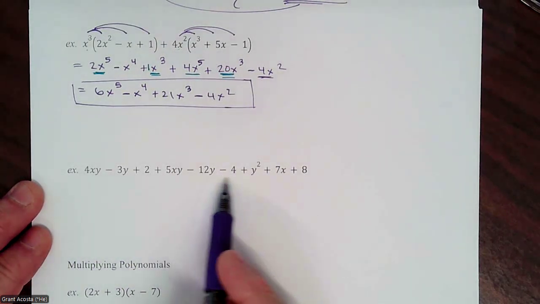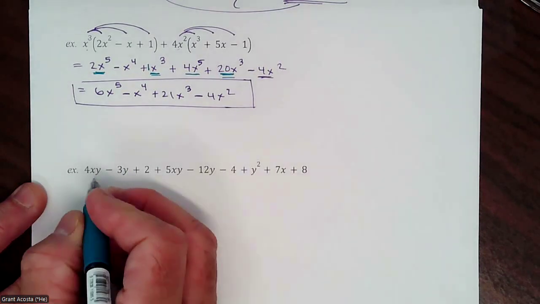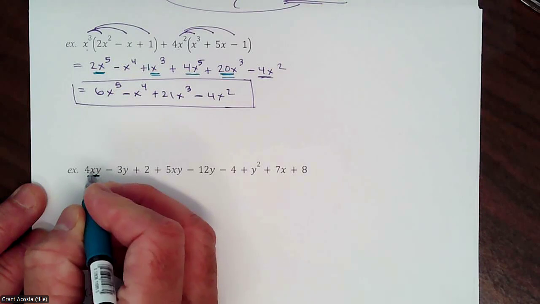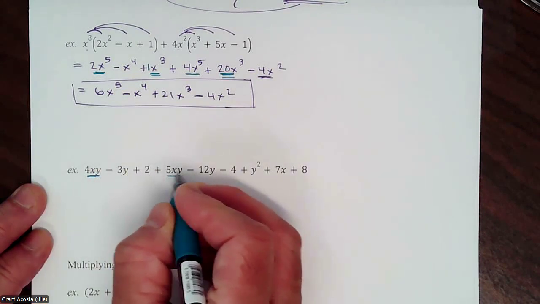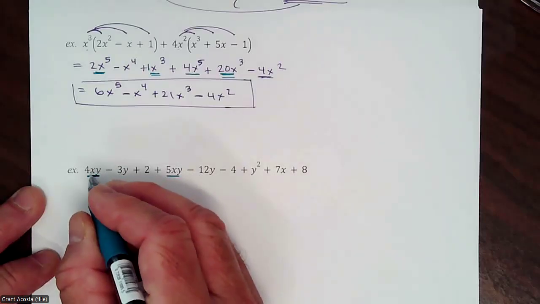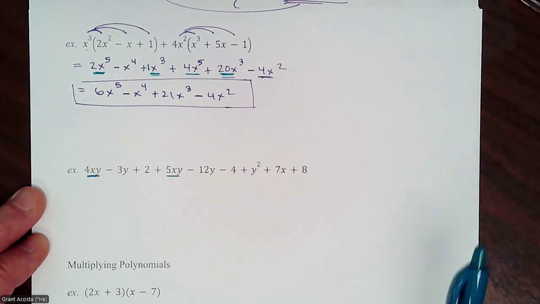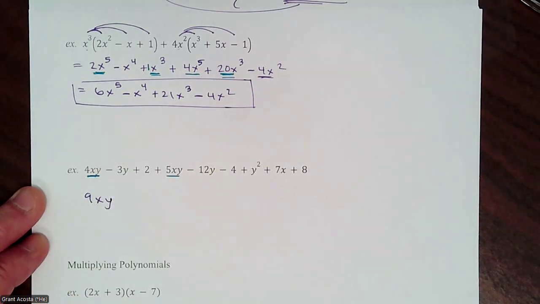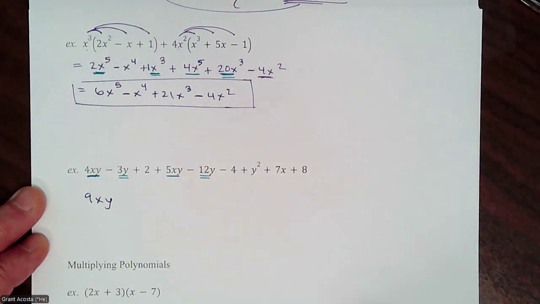This is just a bunch of terms, but if I wanted to combine them, it is like terms. And I was talking about degree, but essentially what it has to be is they have to look exactly the same. Like I see 4x to the first, y to the first, 5x to the first, y to the first. They are like terms. So if I have 4 of those plus 5 of those, I could combine those to make that 9xy. And then negative 3y minus 12y is minus 15y.